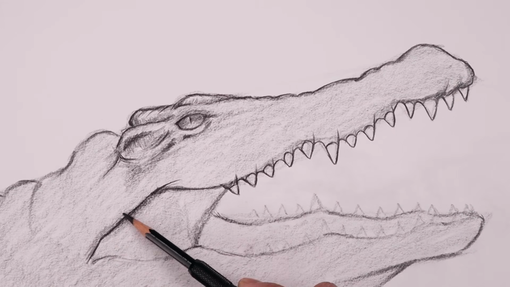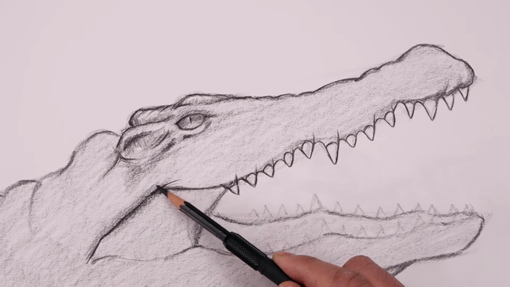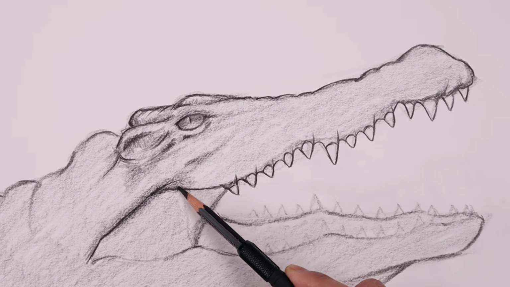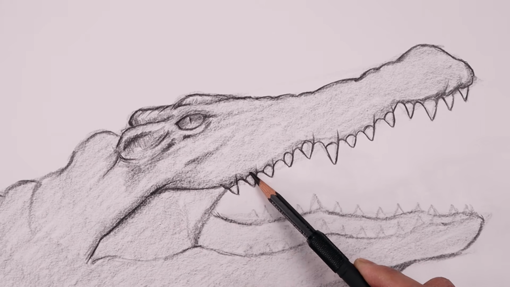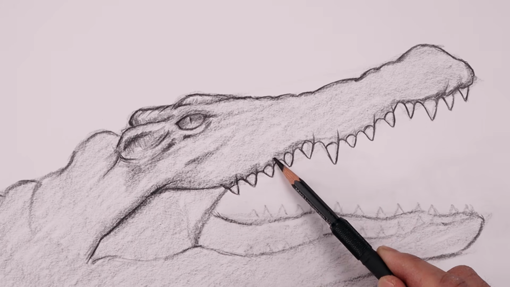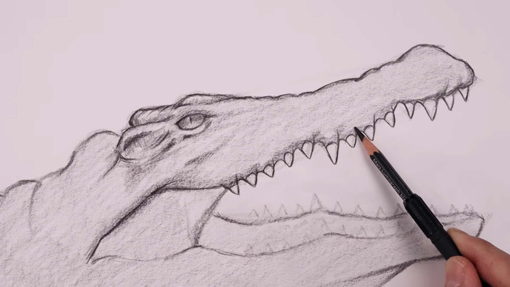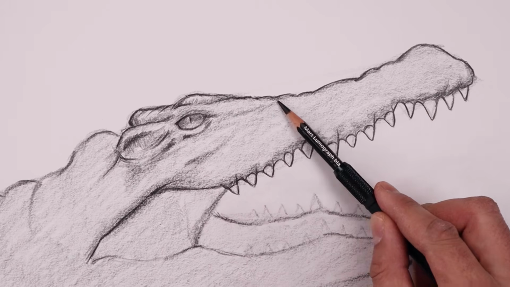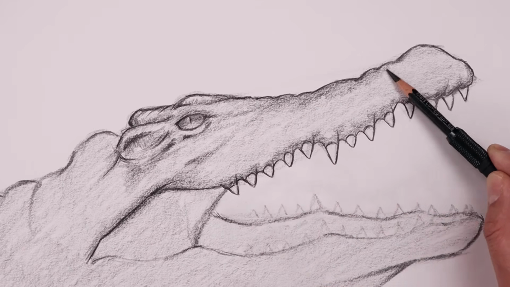And we'll add a shadow across the bottom edge. Just fading that up. Now we're going to add a shadow across the top of the head.